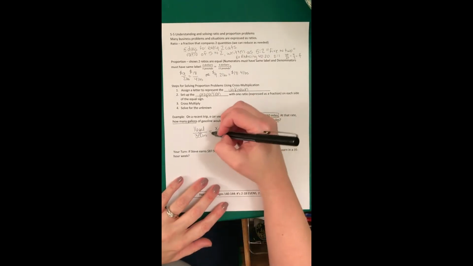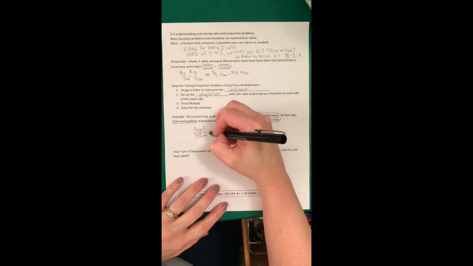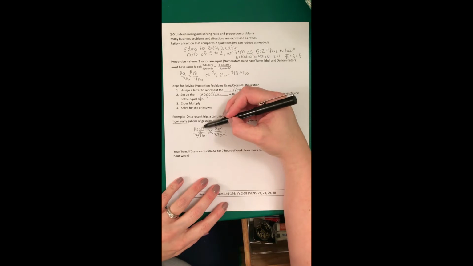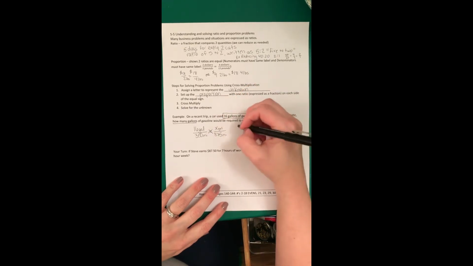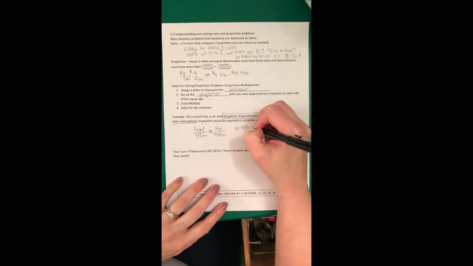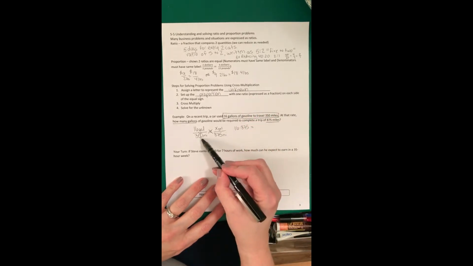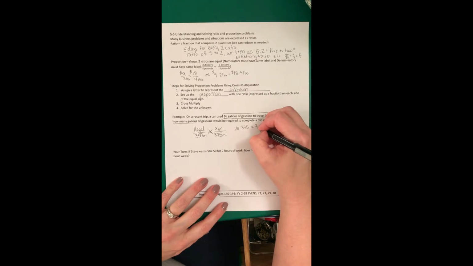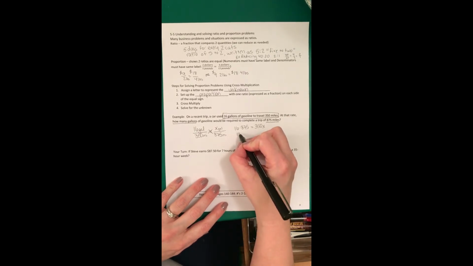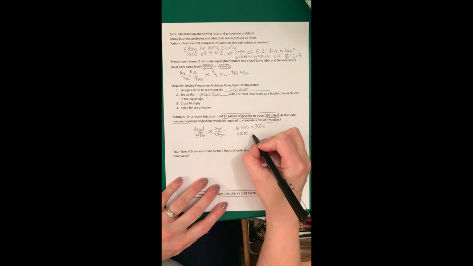So when you cross multiply, you can simply put an X there to help you. We're going to multiply 16 times 875 equals 350 times x. 16 times 875 is 14,000 equals 350x.